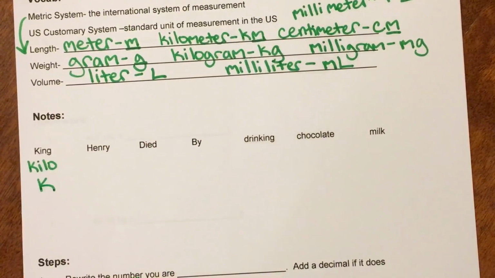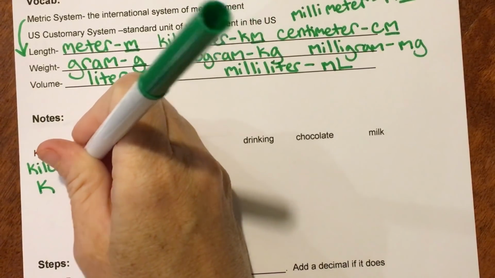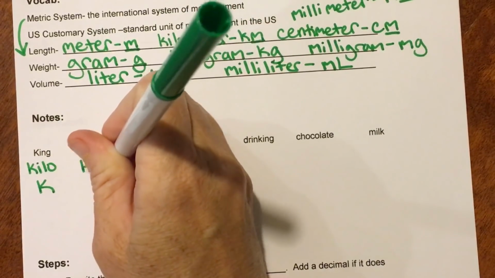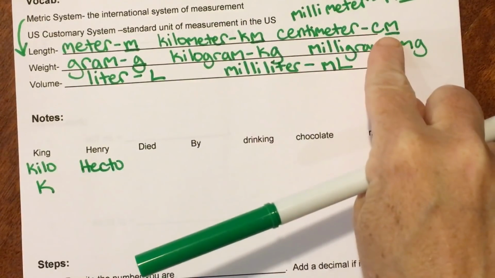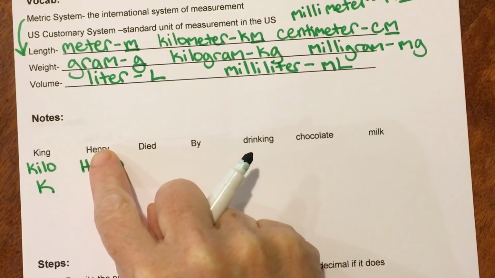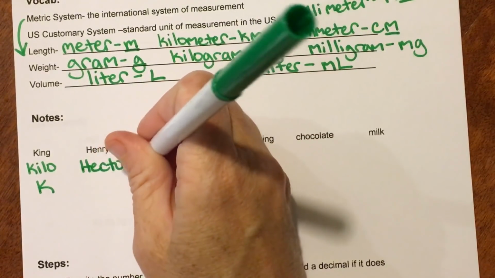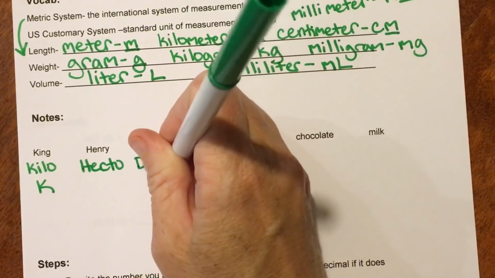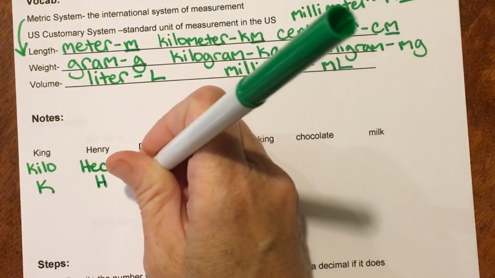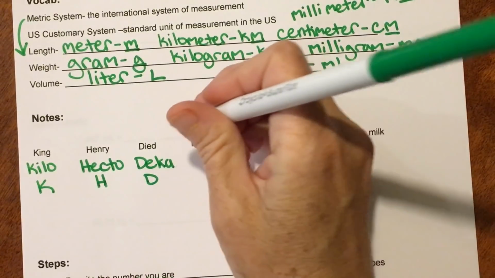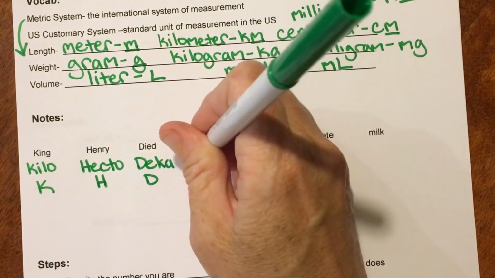So K. The H stands for hecto, which if you notice, we never talked about hecto. So this is a prefix, it's just not one that we're going to be using. The D stands for deca. Oh, I forgot the H. So this B is the most important.